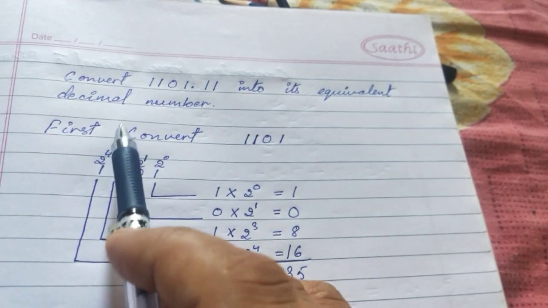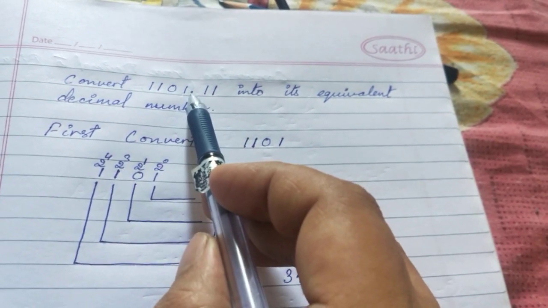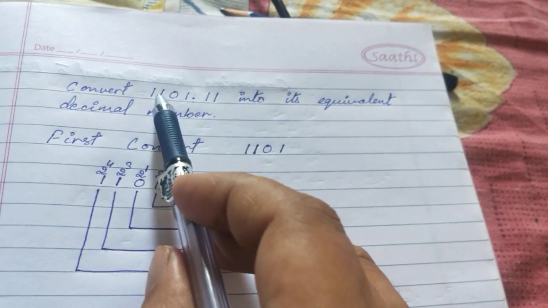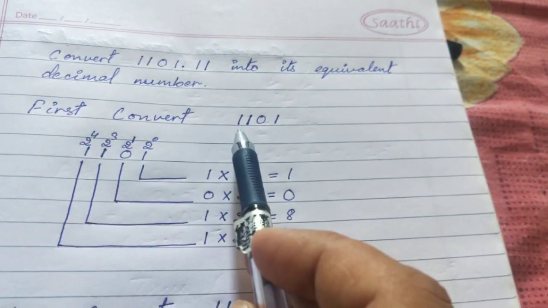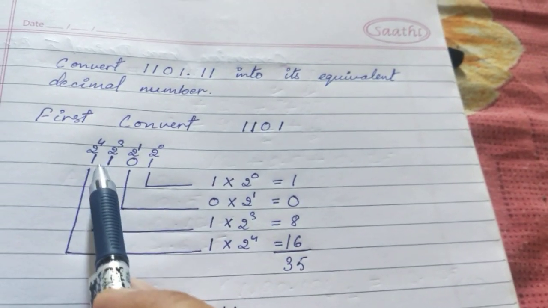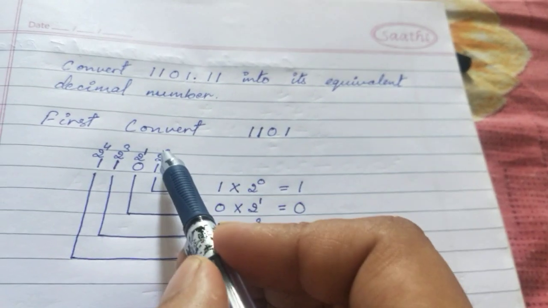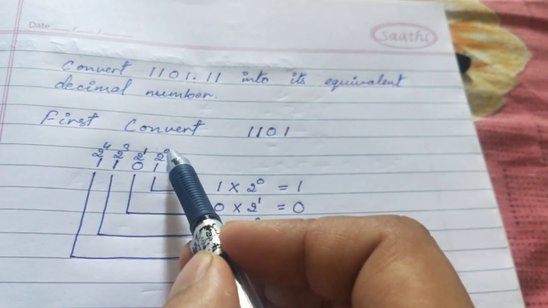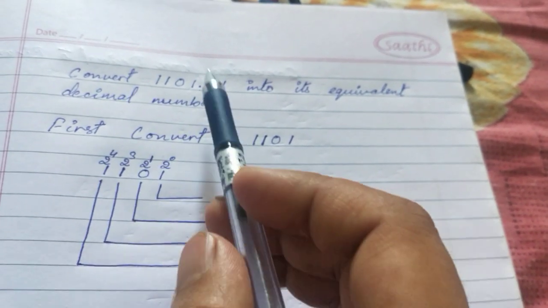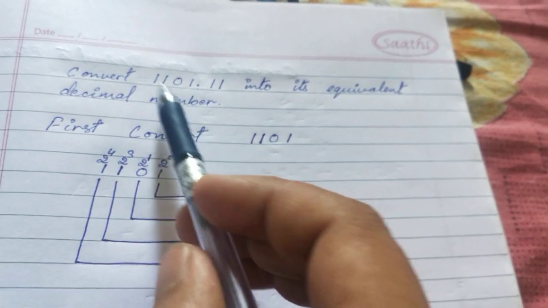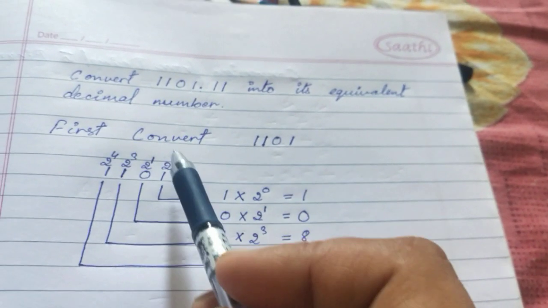First you have to convert the number which is before the decimal point, which is 1101. You'll write 1101 and start putting a power above each digit, of 2. Why? Because you know that a binary number consists of only two digits, 0 and 1, so its base is 2.